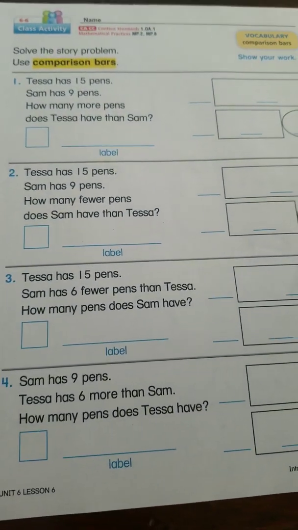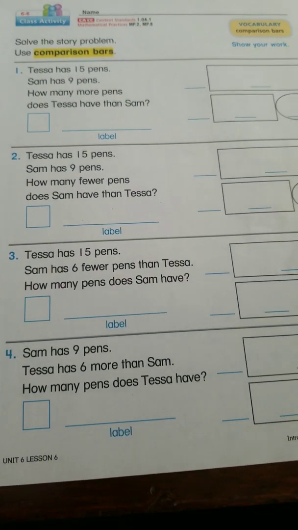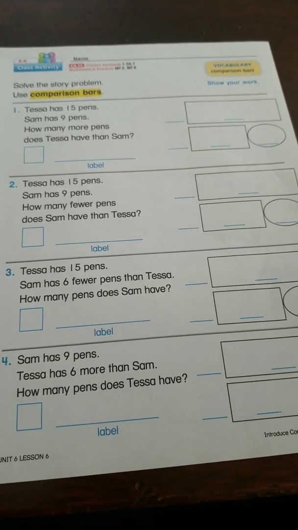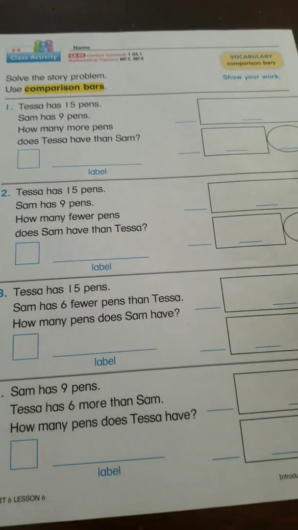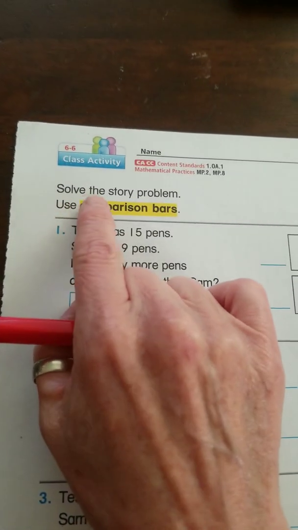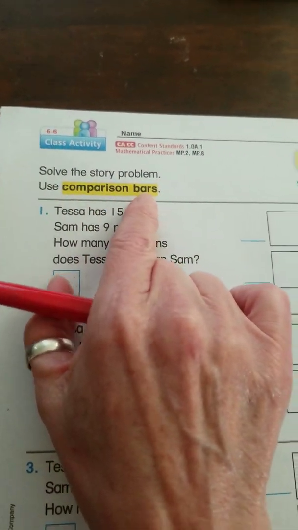Hello class, today's lesson is on data and comparisons. So we've been looking at graphing and we've been looking at graphing data, which data just means information. As you can see, I have this, it says solve the story problem and use comparison bars.